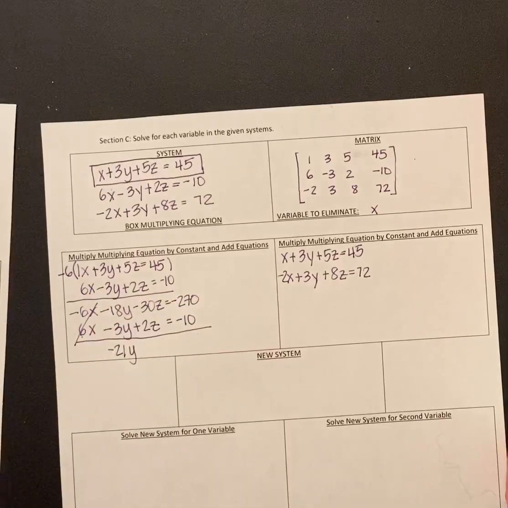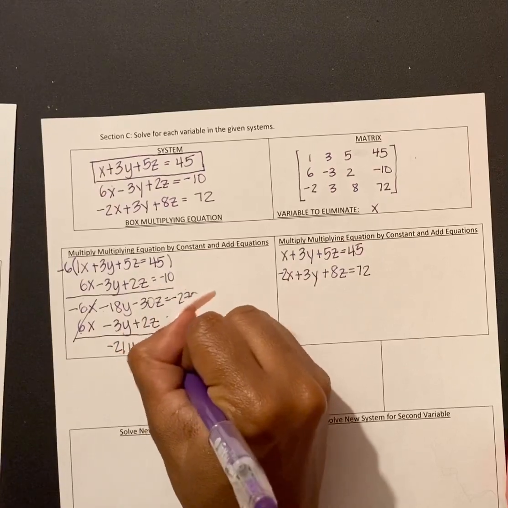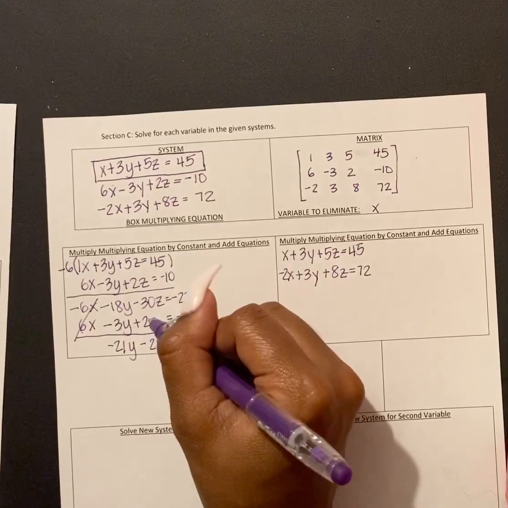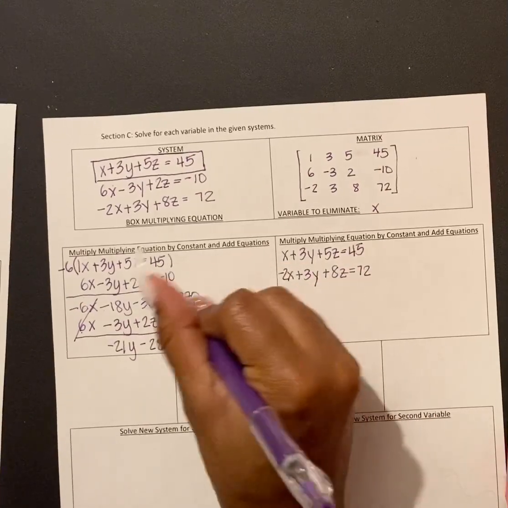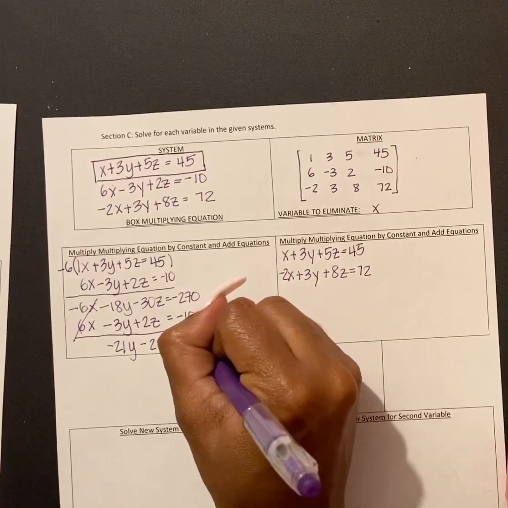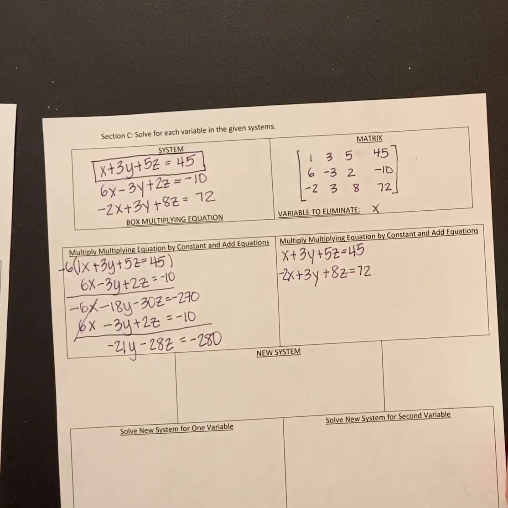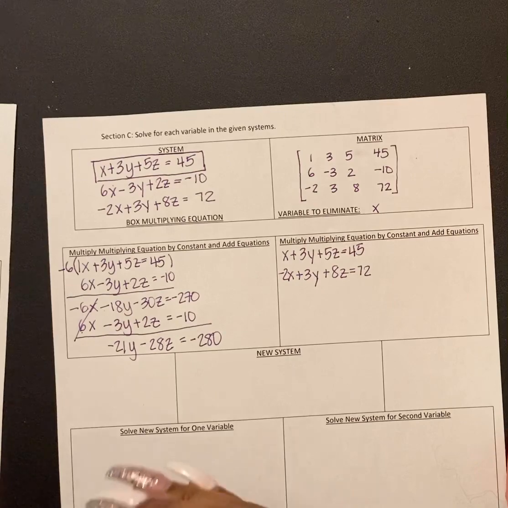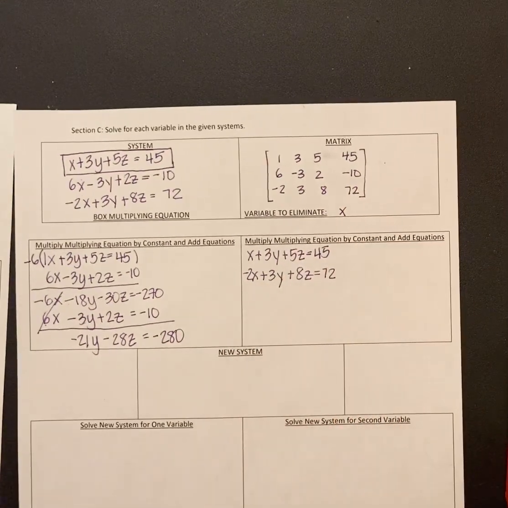So I have -21y. I have -28z because -30 plus 2z gives you -28. And then -270 minus 10 gives you -280. Okay. And I was actually able to fit it all in one space, but I do try to give enough space just in case you can't fit it all. I write a little bit smaller.